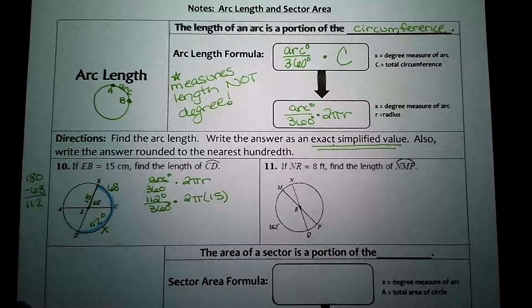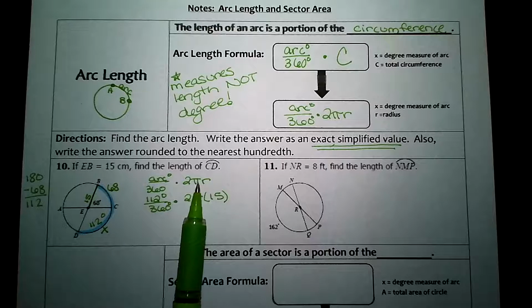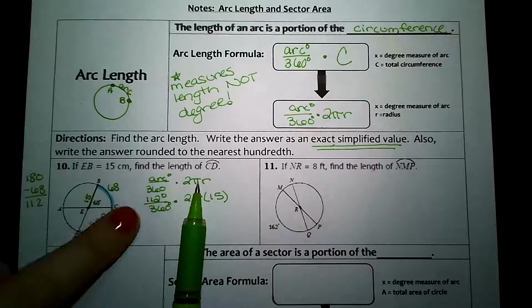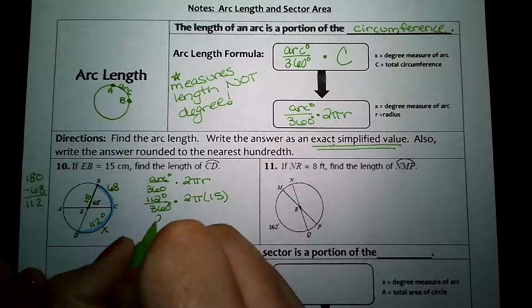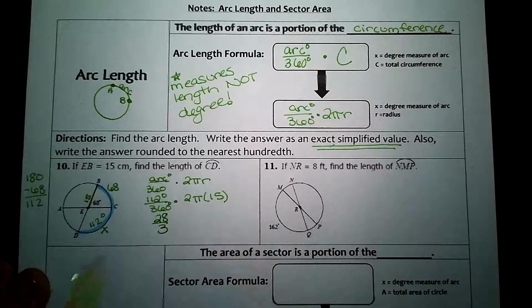Grab your calculator and I'm going to cover up pi. Type everything else in your calculator exactly as we have written it. Fraction 112 over 360 times 2 times 15. You should get 28 over 3. If you don't get 28 over 3, come find me so I can show you how to type this in your calculator.